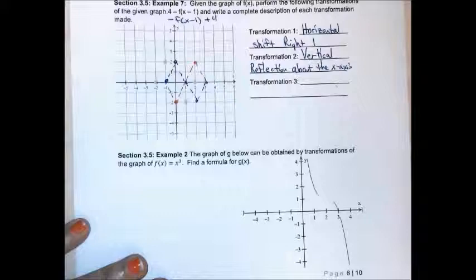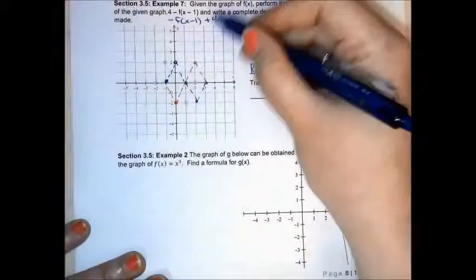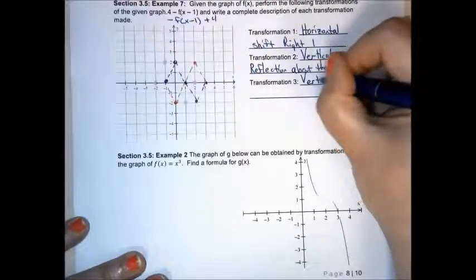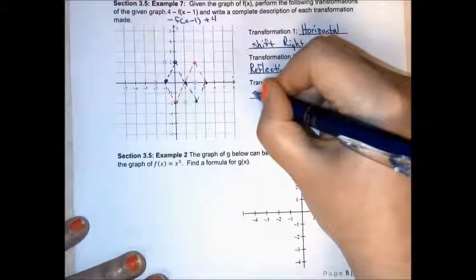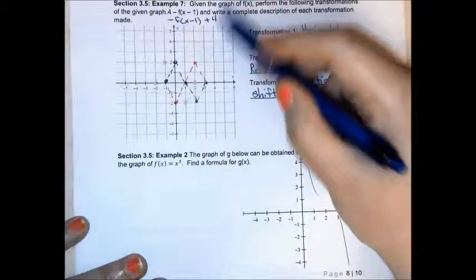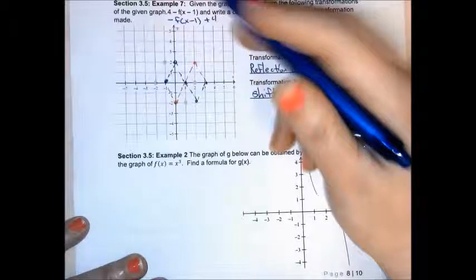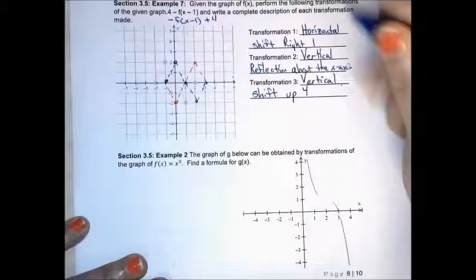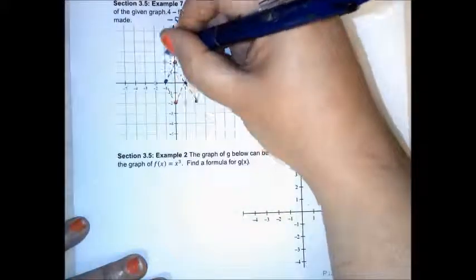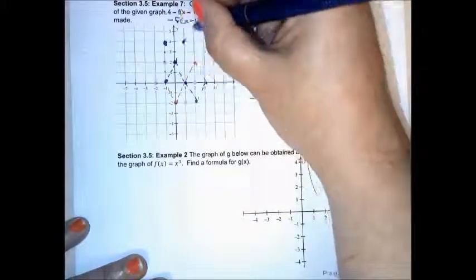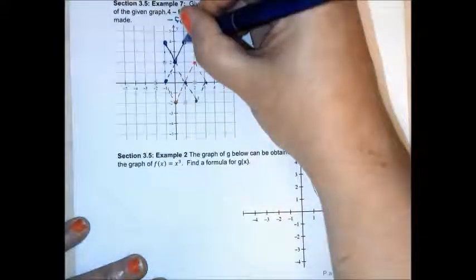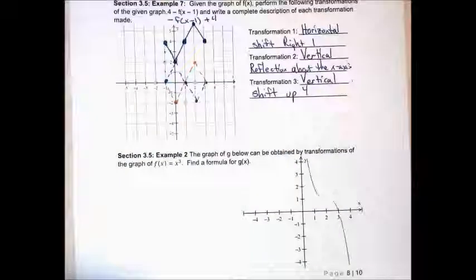So now I'm looking at this graph. So finally I need to deal with that outside +4, so it's outside, so it will be a vertical thing. And it's a plus, so it's going to be a shift. And we do exactly what it says on the outside, so +4 means we're going up 4. So we're going to take this last one we did, the red one, go up 1, 2, 3, 4. And since it's our final destination, we will make it solid.